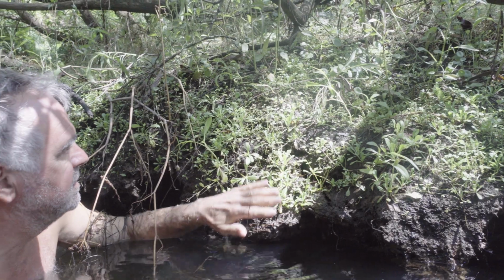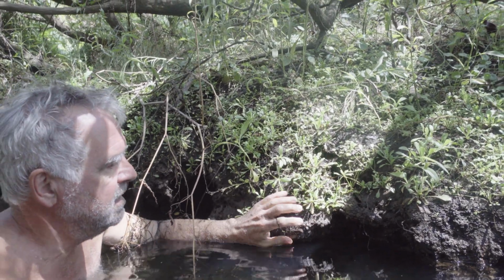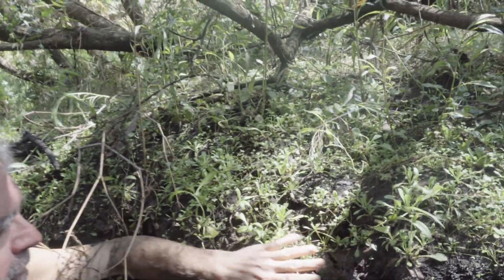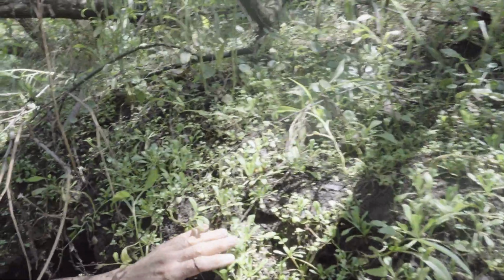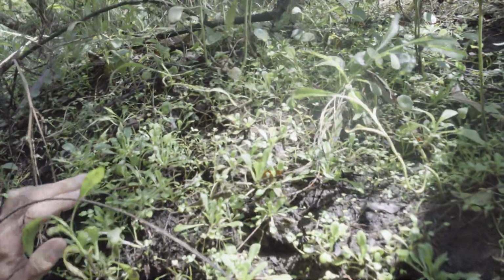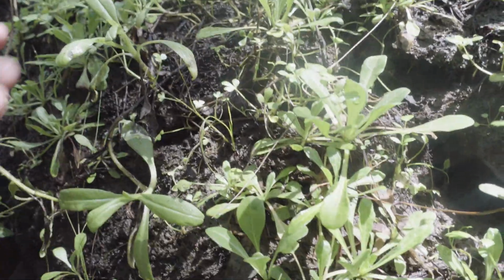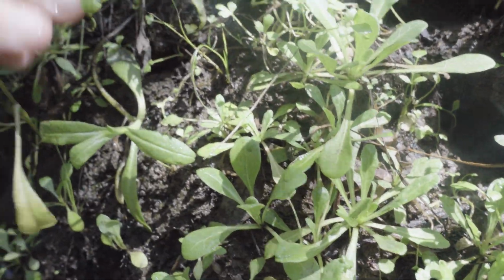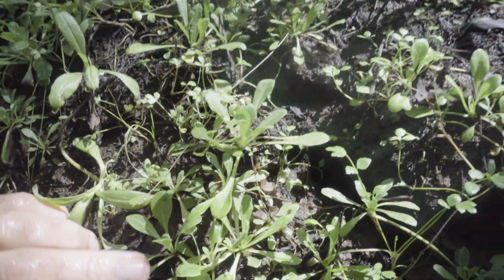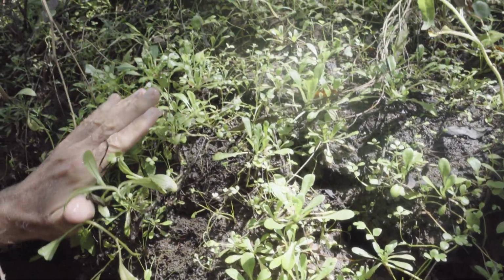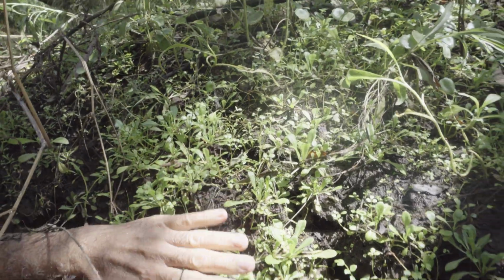This means in this muddy edge we have a very special type of vegetation. You see, it's really a continuous cover of tiny little plants. Not a lot of species, only 2 or 3 species which can survive in this situation.